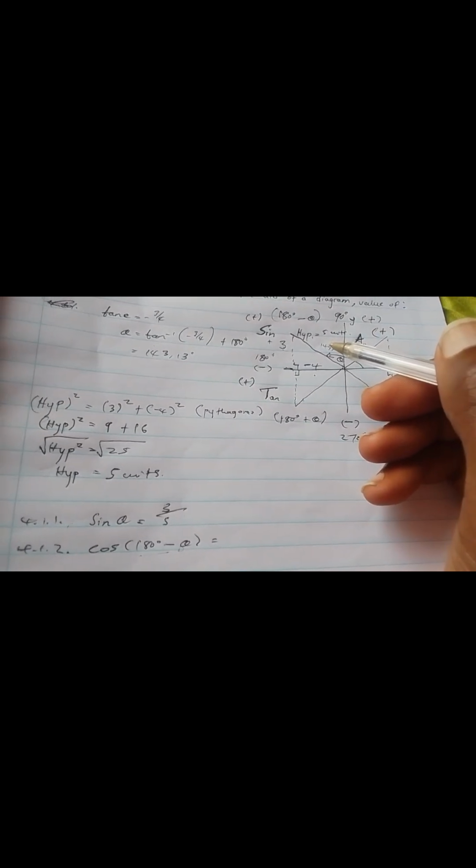So here's how we are going to do it. We're going to look for our 180 degrees minus theta on our cast diagram. On our second quadrant, it's only sine that is positive. So our cos is going to be negative, and our tan is also going to be negative. So here's what you're going to write. You're going to write negative, because only sine on our second quadrant is positive, and then cos theta.